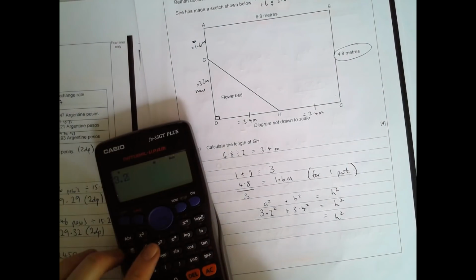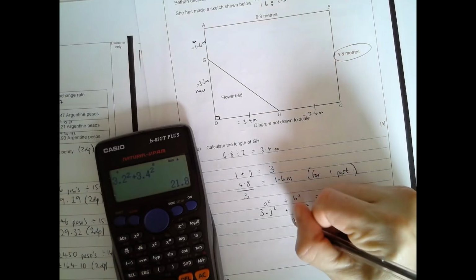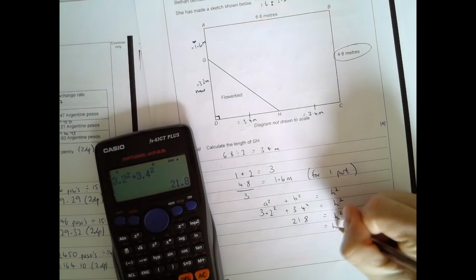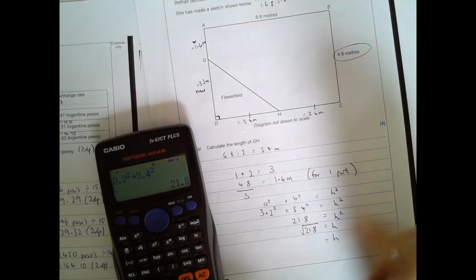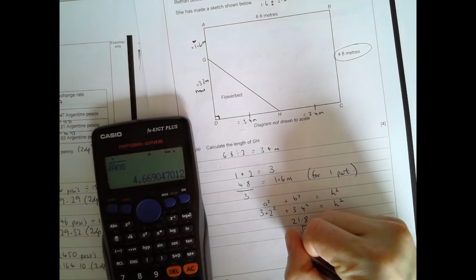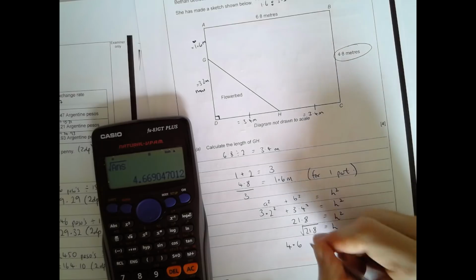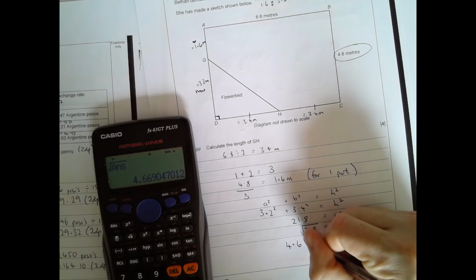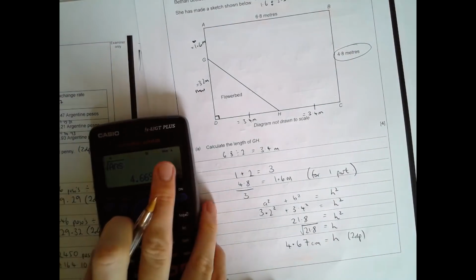So 3.2 squared plus 3.4 squared comes to 21.8. To work out h, I need to square root 21.8, and then h equals the square root of that answer. So I'm going to say it's 4.67. I've rounded to 2 decimal places. Okay, but no problem doing that to 1 decimal place, unless it states otherwise in the question, which it doesn't.